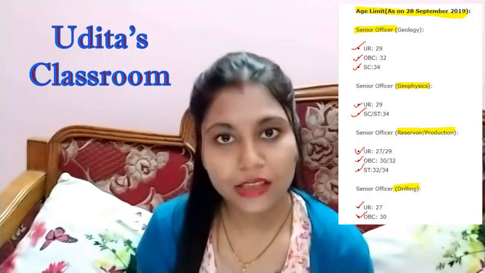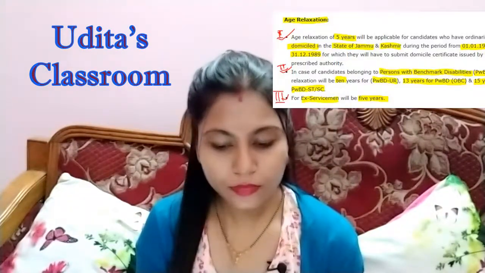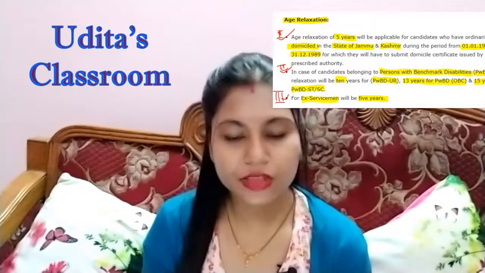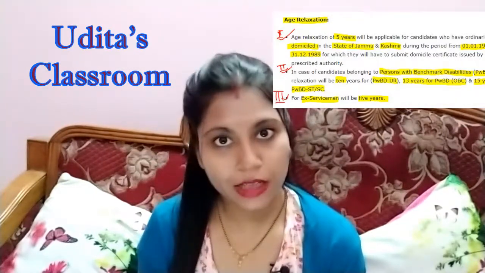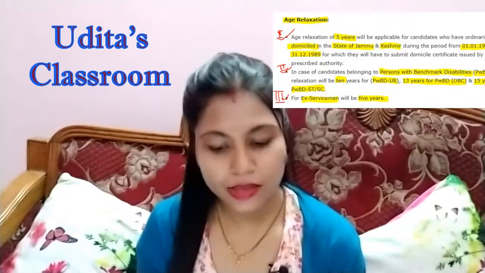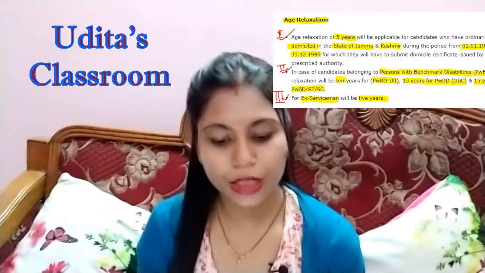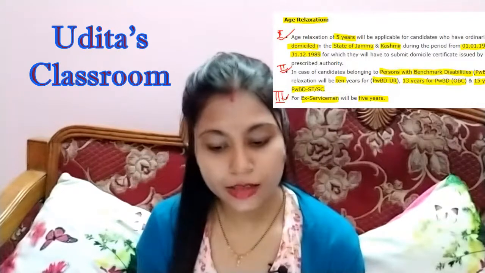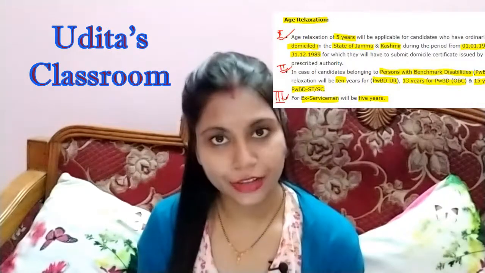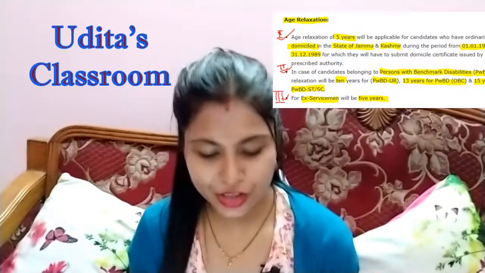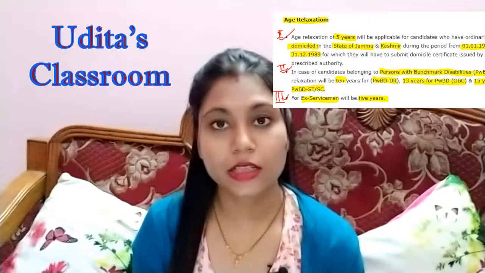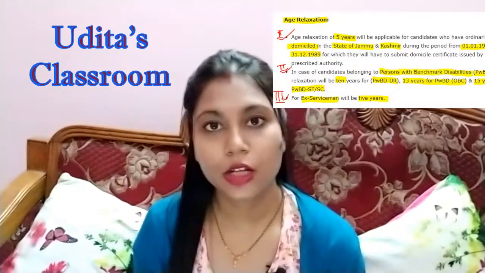Along with these age limits, some age relaxation is also mentioned here. Candidates domiciled in the state of Jammu and Kashmir get 5 years of age relaxation. For candidates belonging to persons with benchmark disability, that means PWBD, the age relaxation will be 10 years for PWBD UR, 13 years for PWBD OBC, and 15 years for PWBD SC/ST. Age relaxation for ex-servicemen will be 5 years.